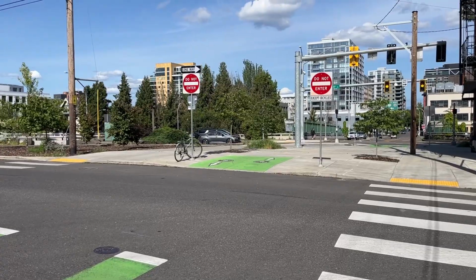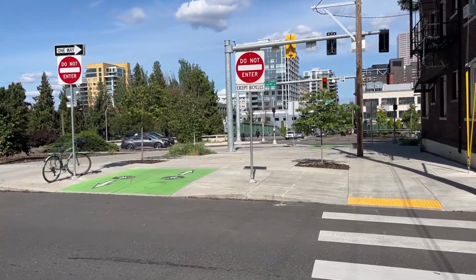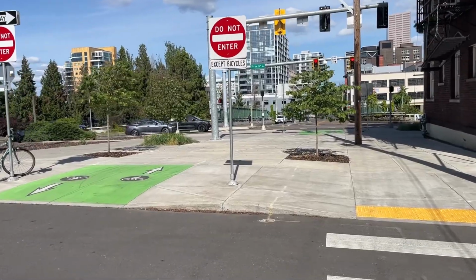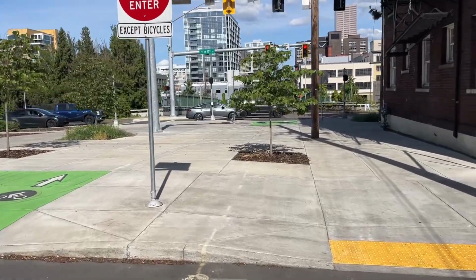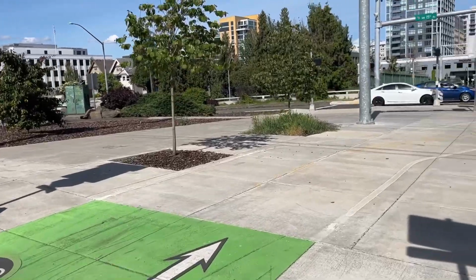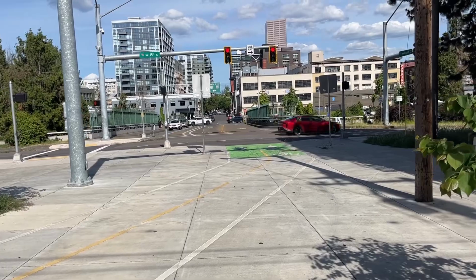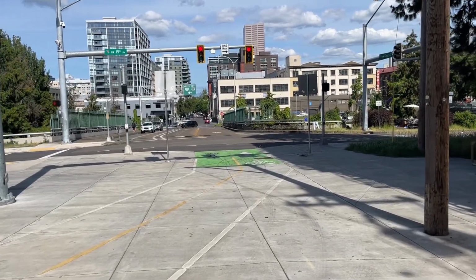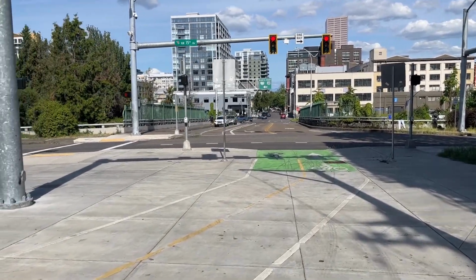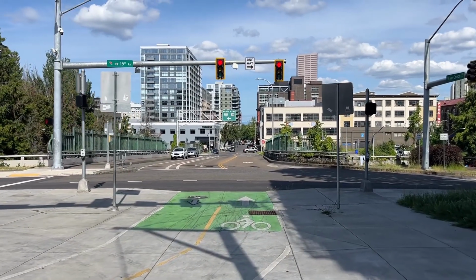And what we've got here is pretty much the ultimate modal filter. I believe this used to be a road, and it was just completely torn out and turned into a big pedestrian area with a through bike route. So on this neighborhood greenway, this just allows full access for pedestrians and bikes, and car drivers have to go around the block. This is a nice new public space to provide access and prioritize pedestrians and bikes on this route.